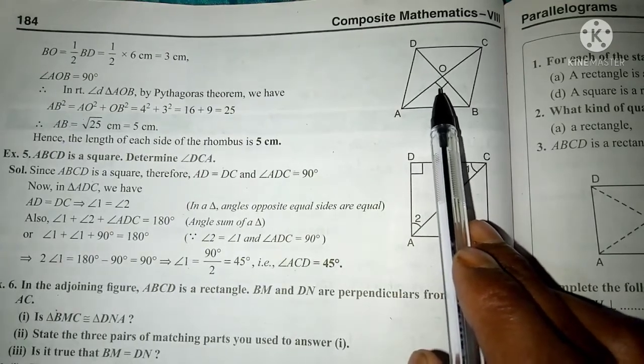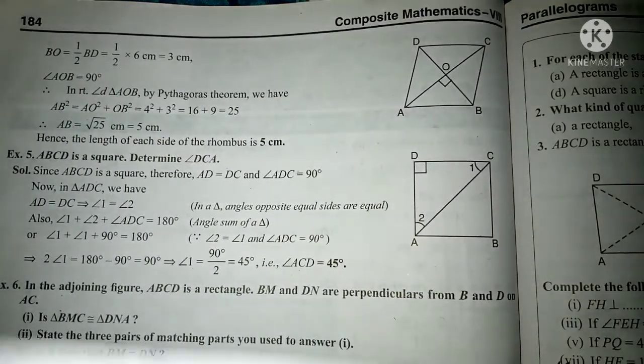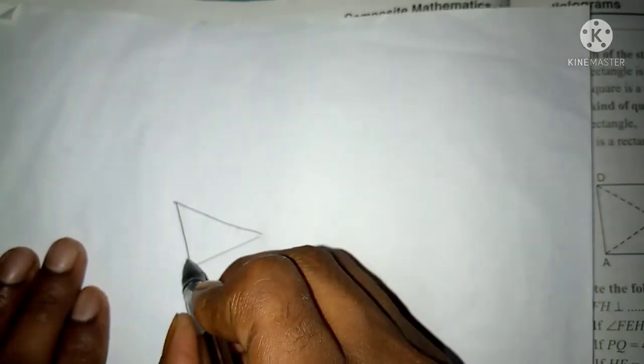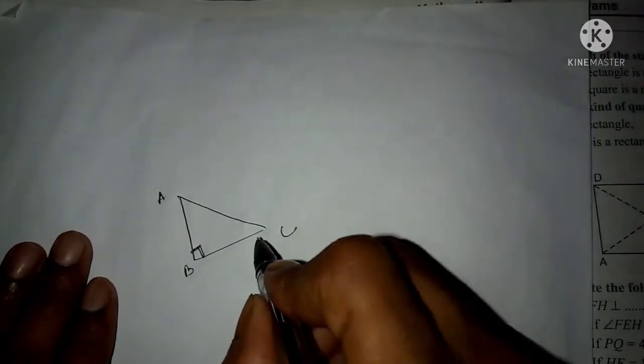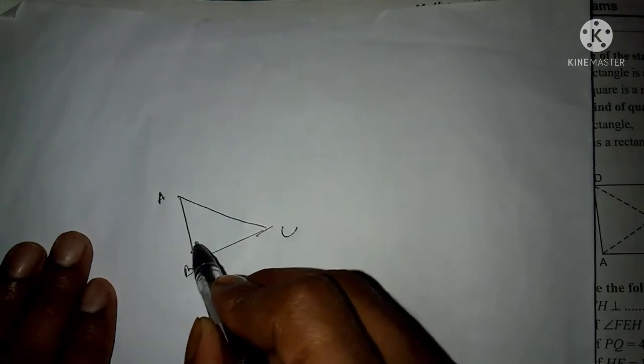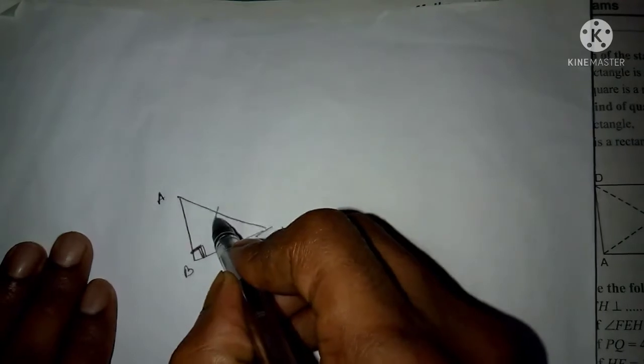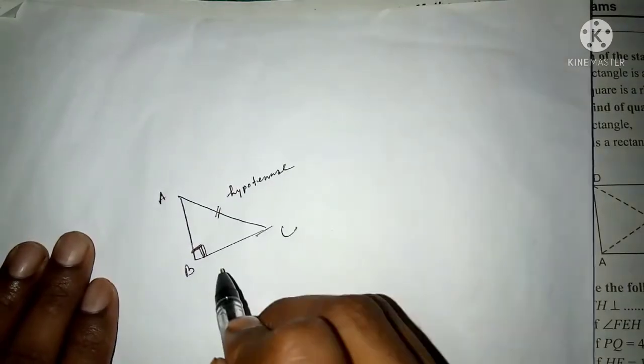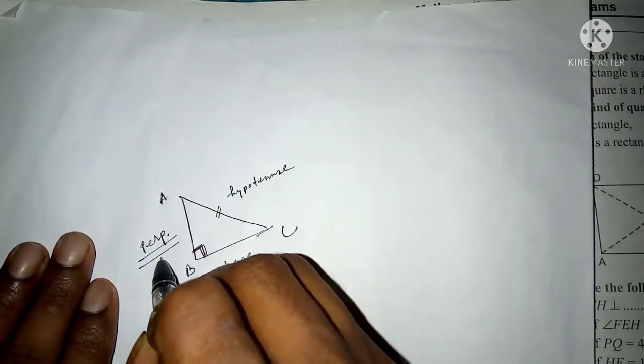Now I think all of you know the Pythagoras property, but I'll explain it here. If this is a right angle triangle, when this angle is 90 degrees, I'm naming it ABC. You should remember that the side opposite to the right angle is always the hypotenuse. This AC is called the hypotenuse, this is called the base, and this is called the perpendicular. I'm writing P R P only.